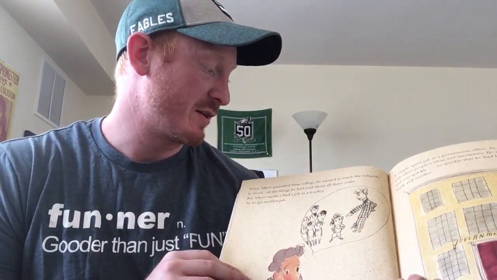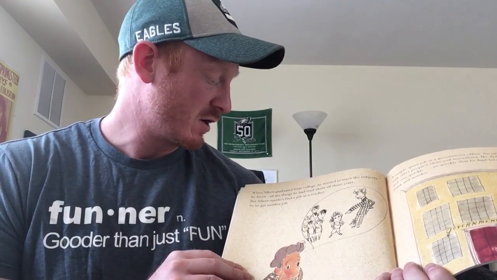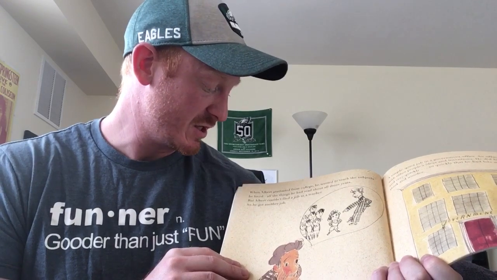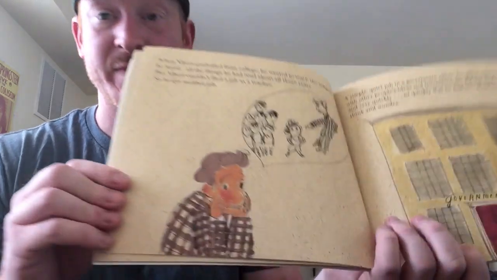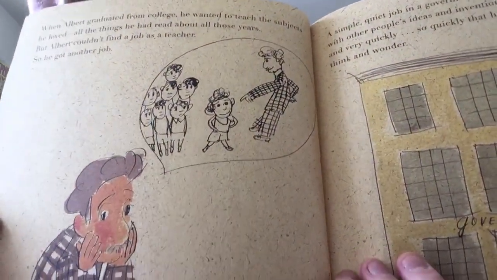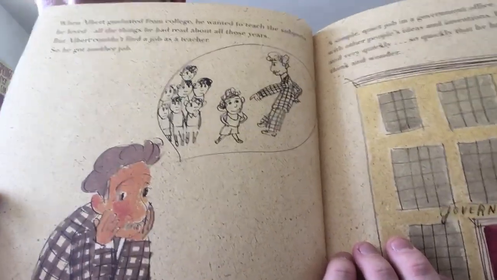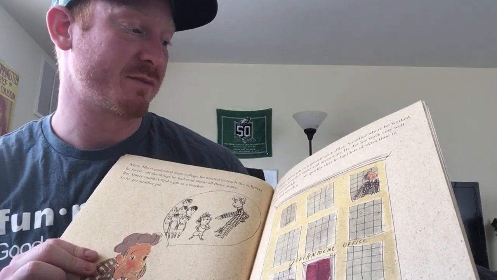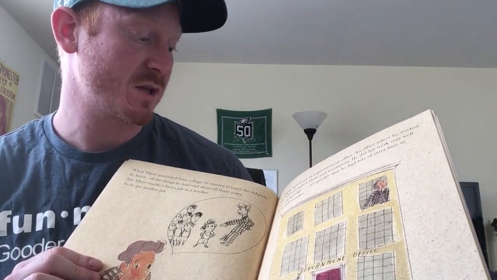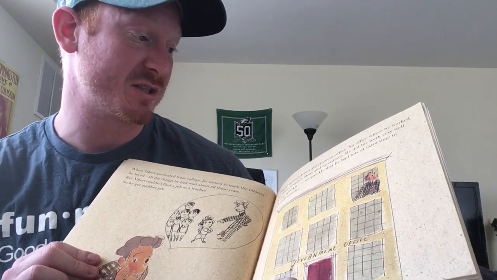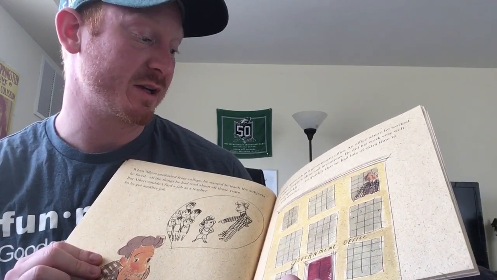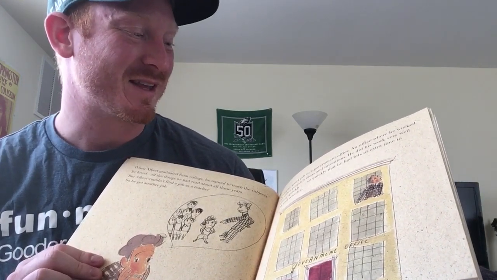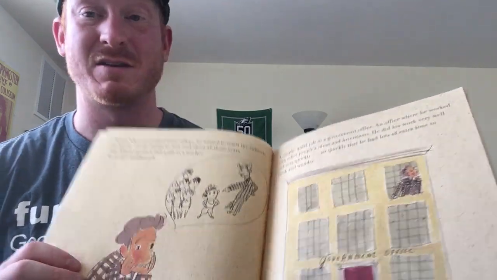When Albert graduated from college, he wanted to teach the subjects he loved, all the things he had read about all those years, but Albert couldn't find a job as a teacher, so he got another job. So there's him imagining what it would be like for him to be a teacher, but he couldn't find a job. A simple, quiet job in a government office, an office where he worked with other people's ideas and inventions. He did his work very well and very quickly, so quickly that he had lots of extra time to think and wonder.